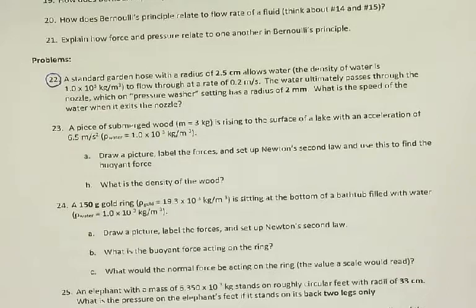So it's just this equation. Try setting it up if you're having trouble setting it up. But I can't tell you much more than what it is. It comes out at 31 meters per second.